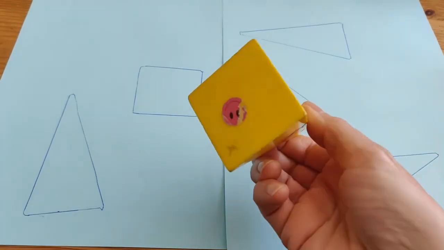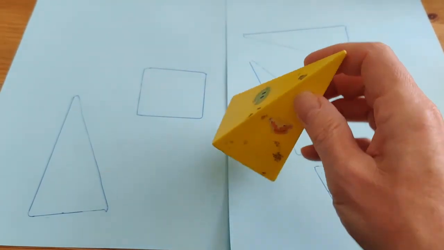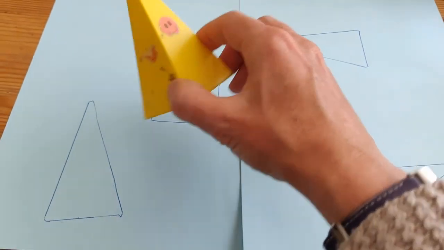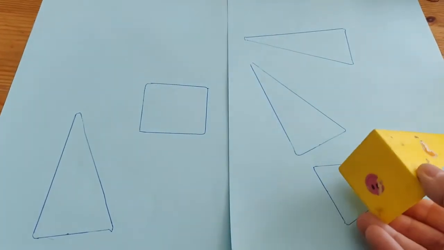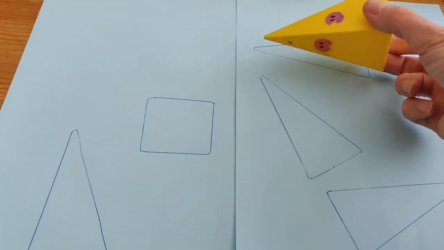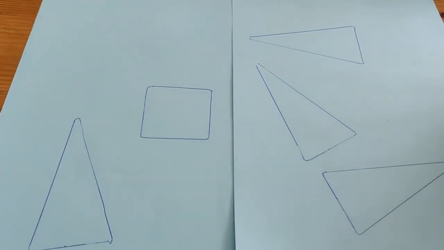It was the square-based pyramid. That's its square face that I drew around. And then it had 1, 2, 3, 4 triangular faces.